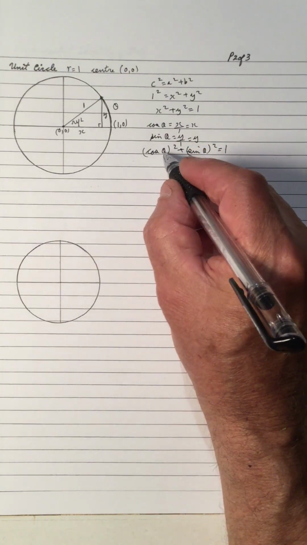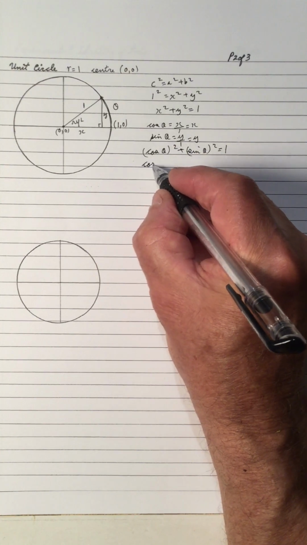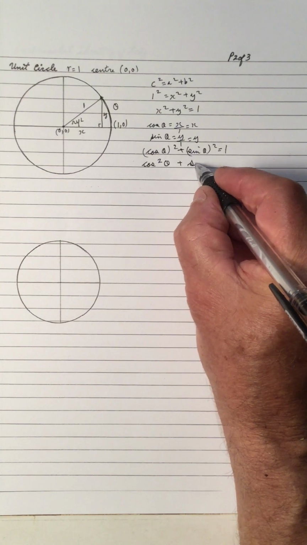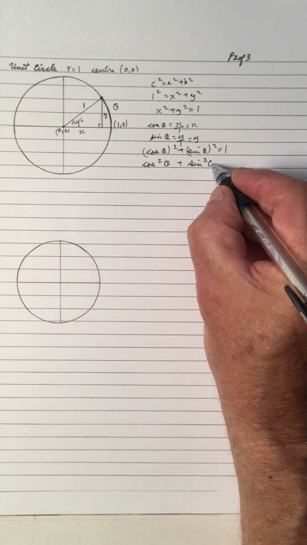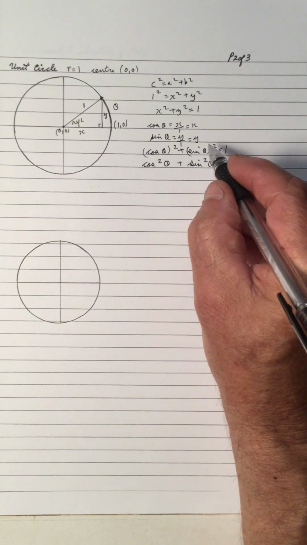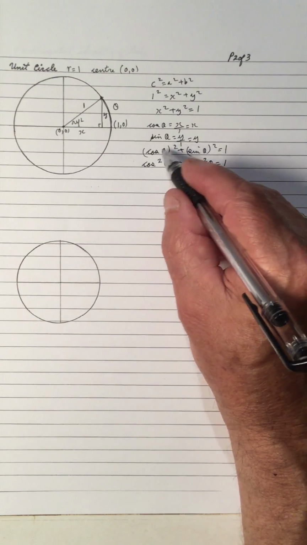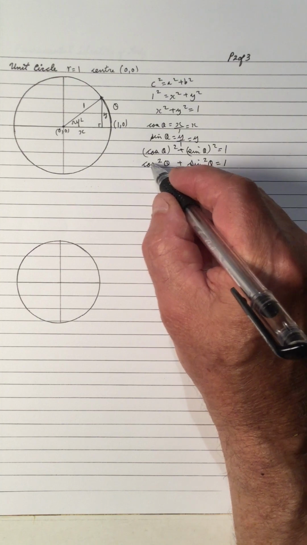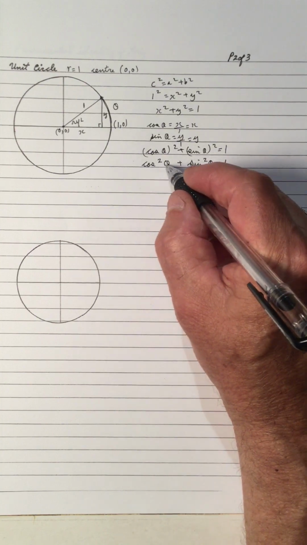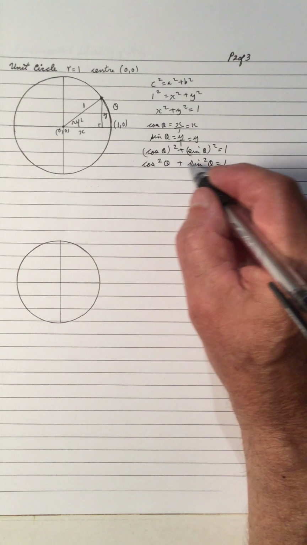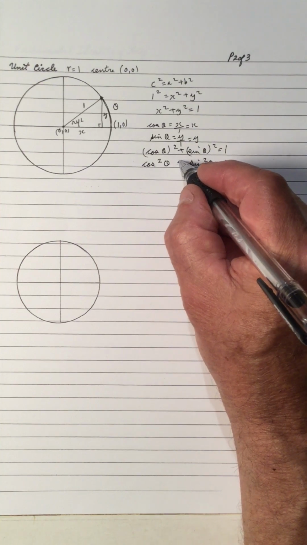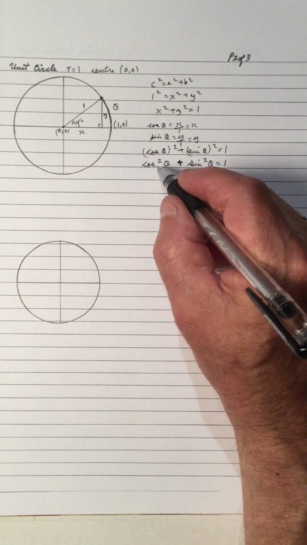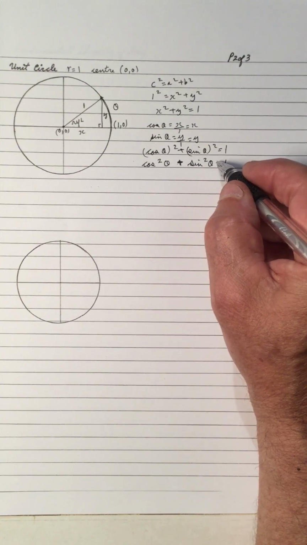Notice I have the square here, but this is written down as the cos squared of theta plus the sine squared of theta equals 1. So cos theta all squared is also written as cos squared theta. And this is the identity that we're going to use, and it's the fundamental identity in trig.